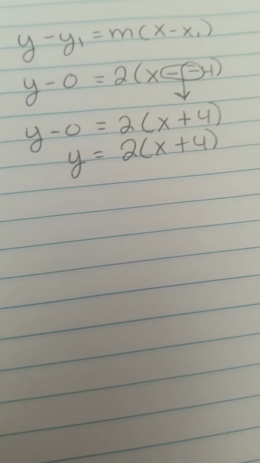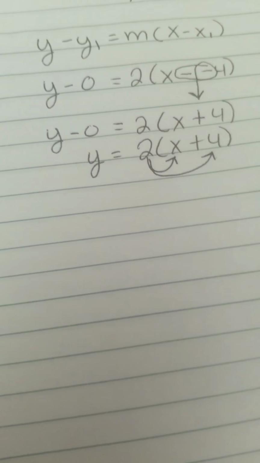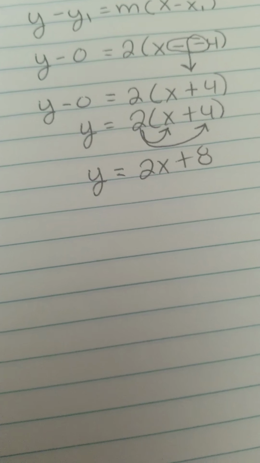All right. So now we have our distributive properties. So we're going to take our 2 and we're going to distribute it among every single thing inside of that parentheses. So y is 2x plus 8. So that's our equation.